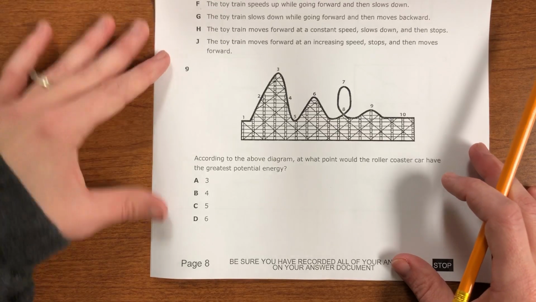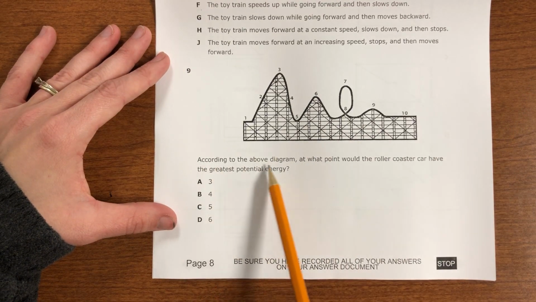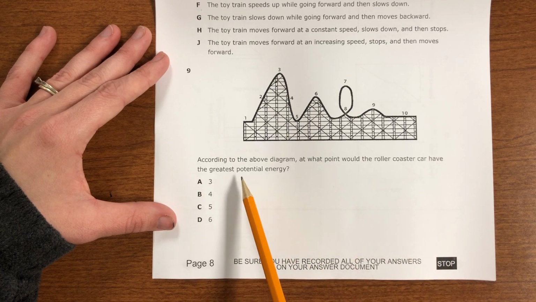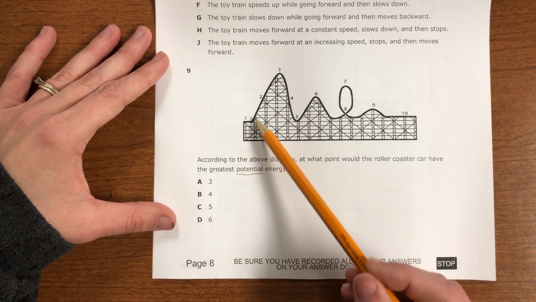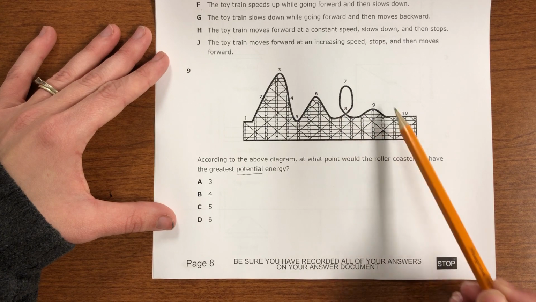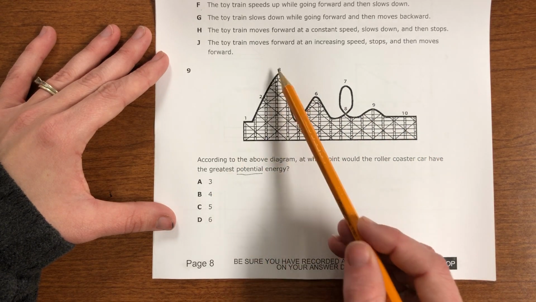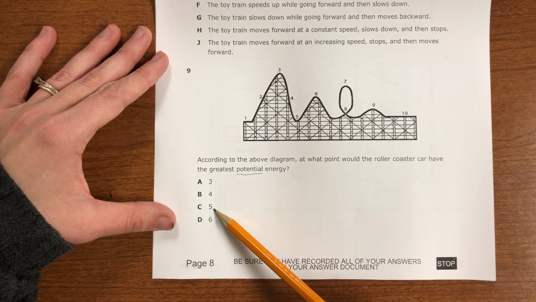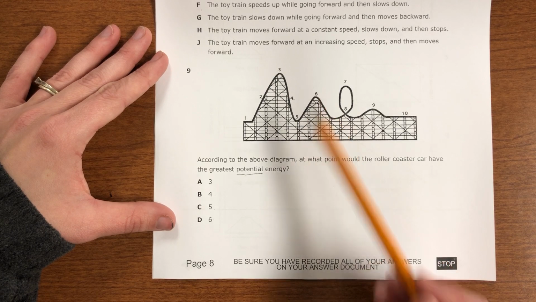All right, number 9. According to the diagram above, at what point would the roller coaster car have the greatest potential energy? So you need to look at this and decide which one. Point 3 here at the top, point 4 halfway down the first hill, point 5 at the bottom of the first hill, or point 6, the top of the second hill.